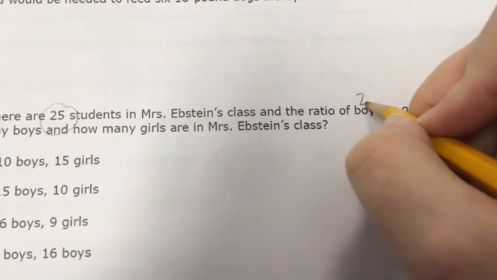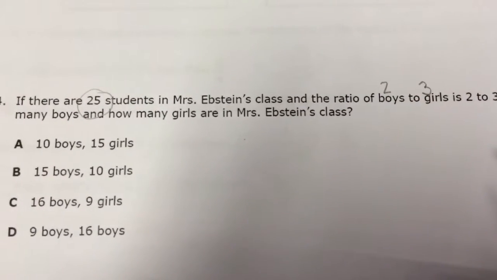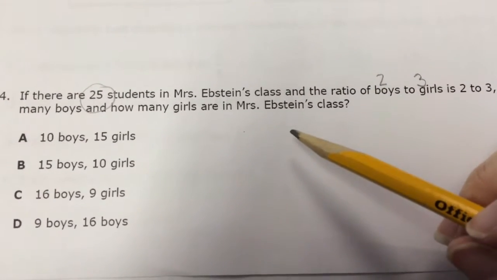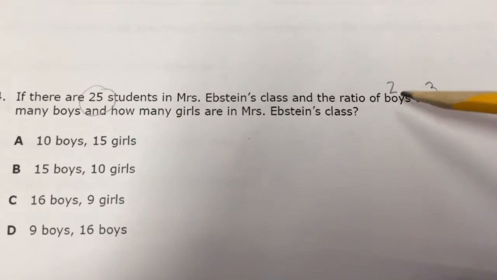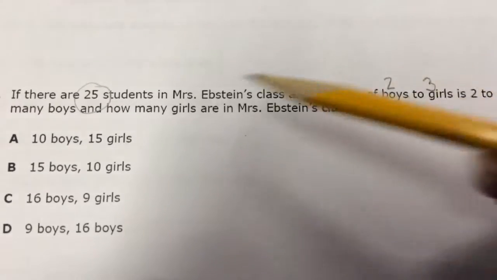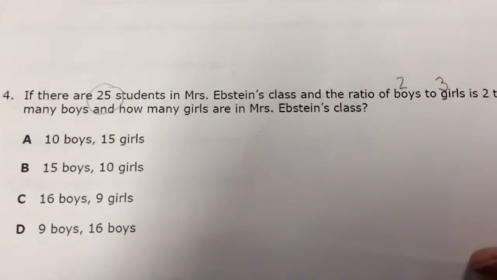I'm going to write 2 above boys and 3 above girls to help keep track of my numbers. Well, now I need to think, how many boys, how many girls? I know my ratio is 2 and 3, and I have 25 total students. Well, boys and girls are both students.